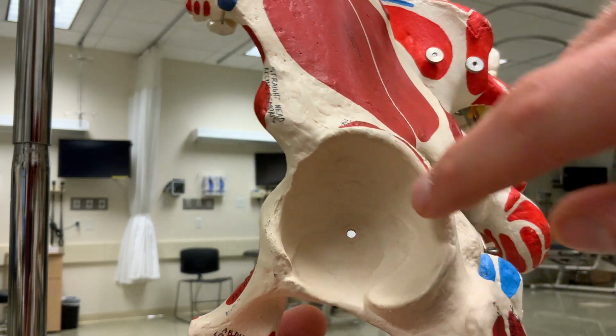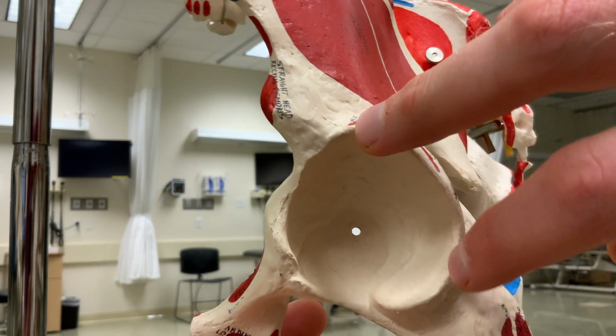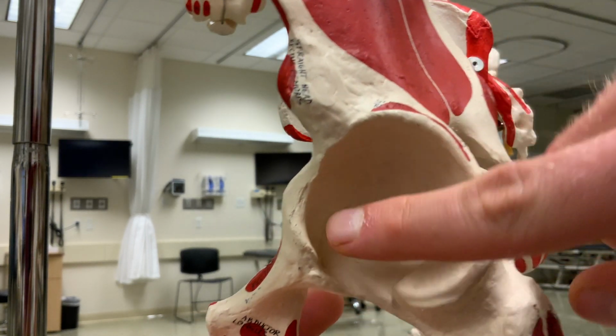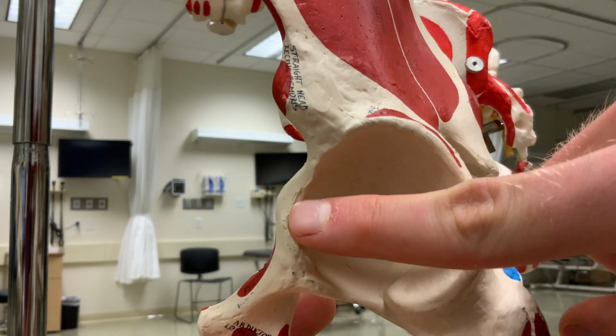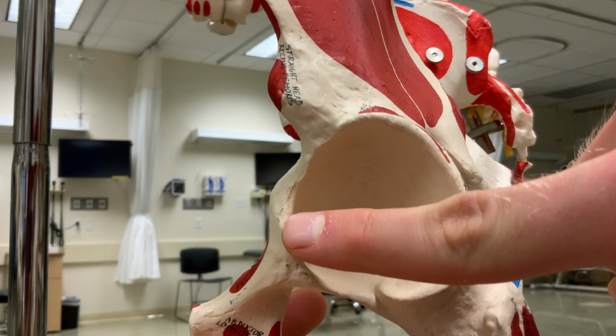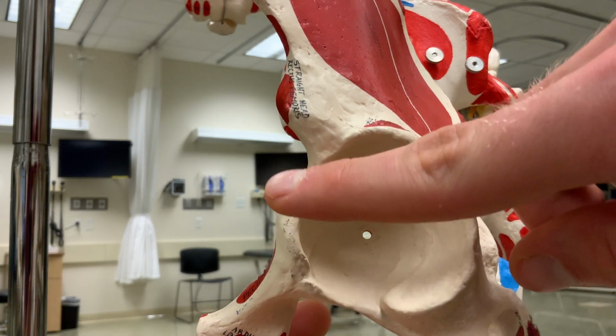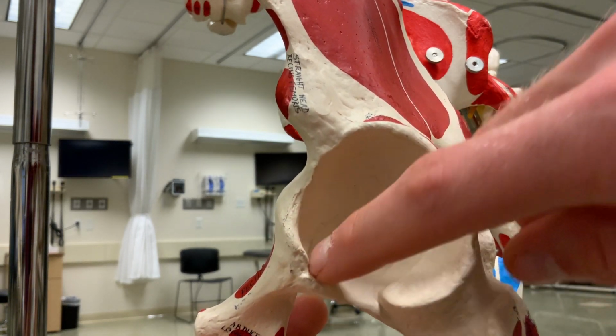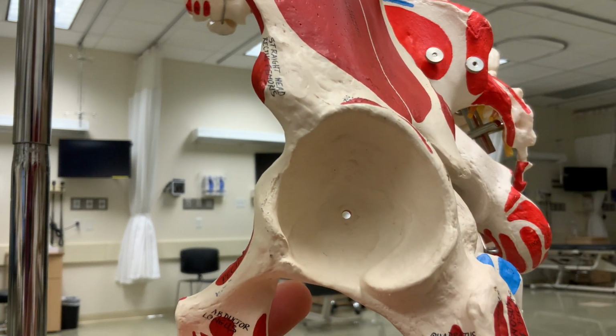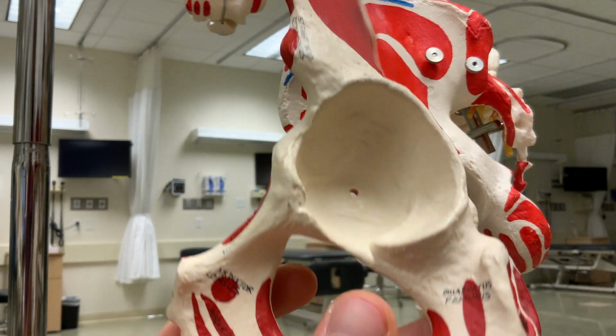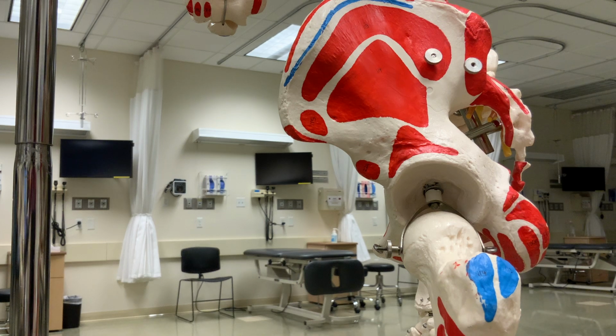So superiorly and posteriorly, the glides are going to be very, very minimal, and there will be a slight amount of gliding in the anterior and posterior part of the acetabulum, because that's where the acetabulum is most efficient.